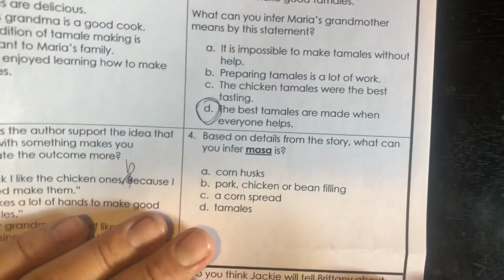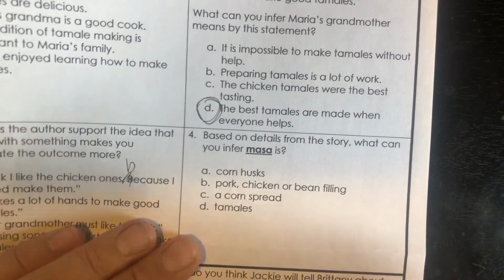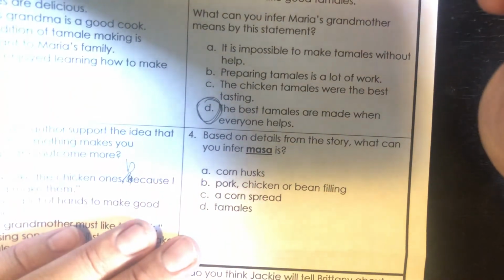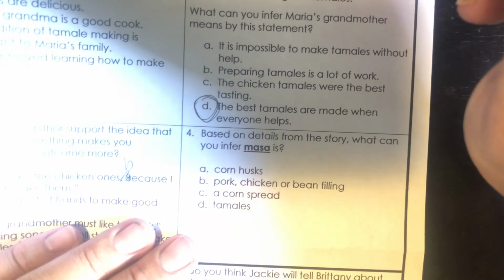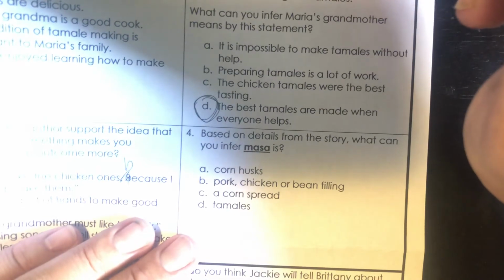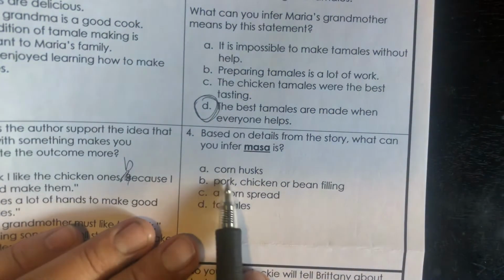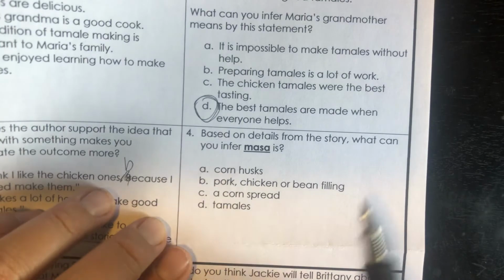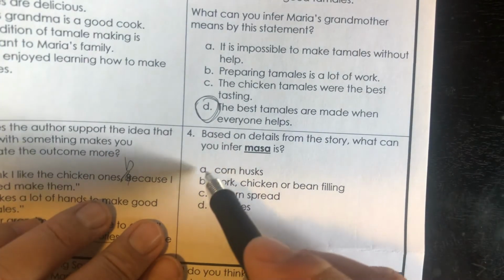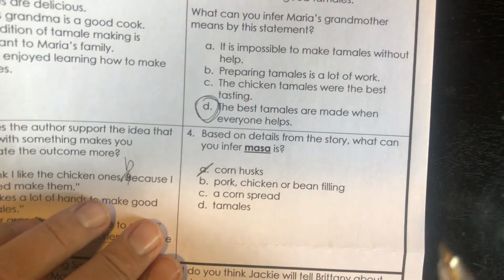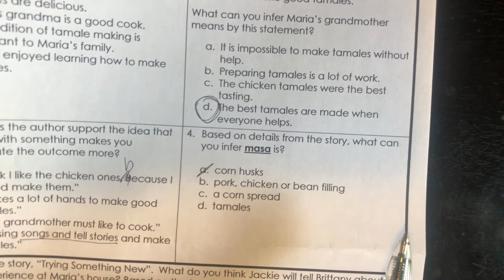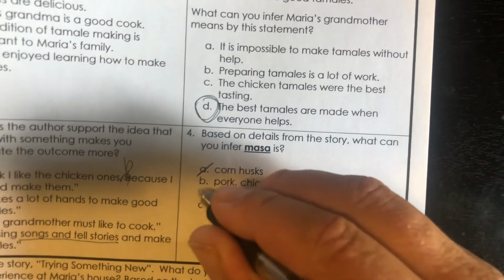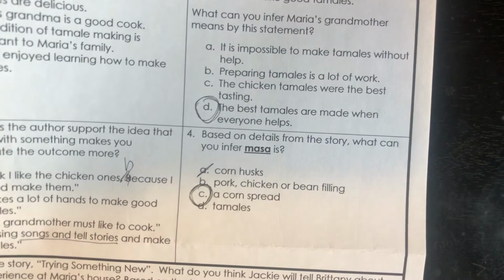Number 4. Based on the details from the story, what can you infer masa is? Well, the masa was what they spread in the husks. And I think the grandmother said that they used to crush the corn way back in the day. So, is it the husks? No. The spread goes in the husks, so it's not the husks. I think where the grandmother says, I used to have to crush the corn to make the masa, that tells me that it's corn.